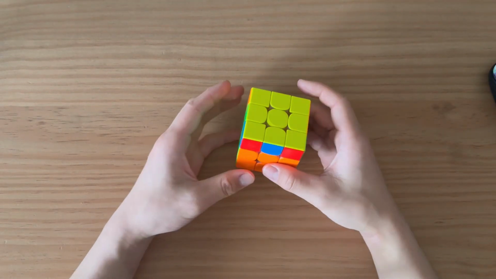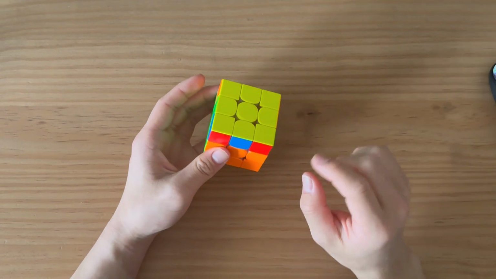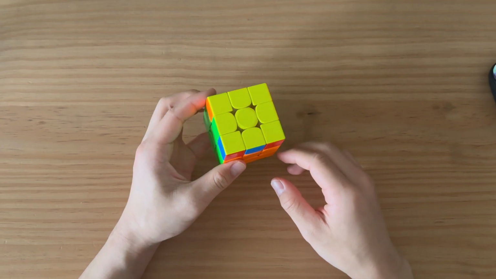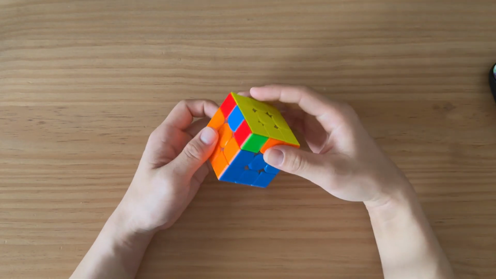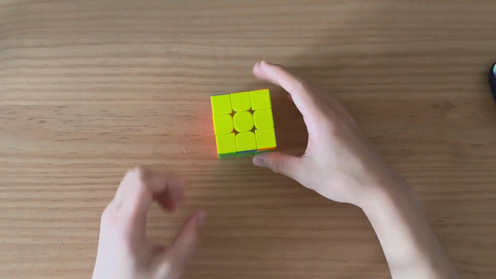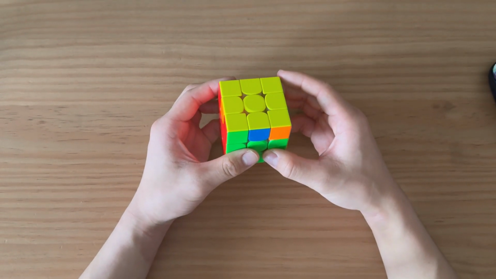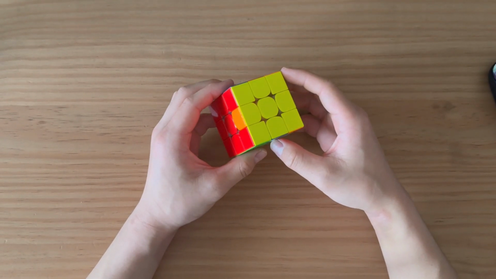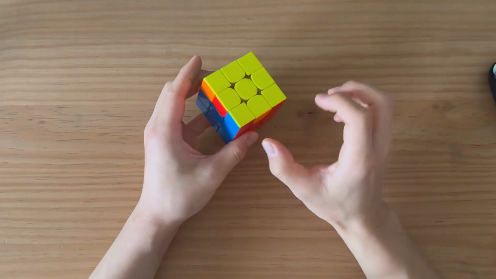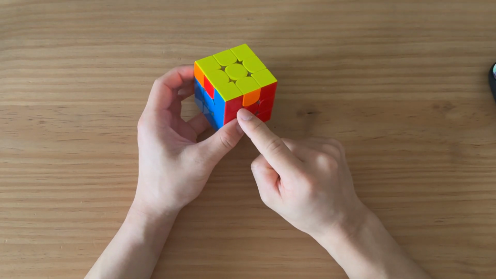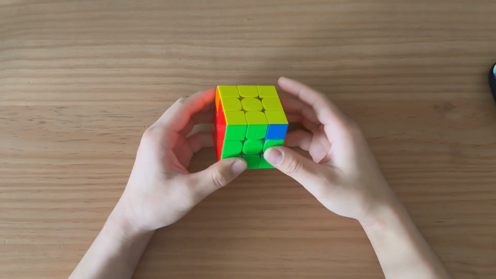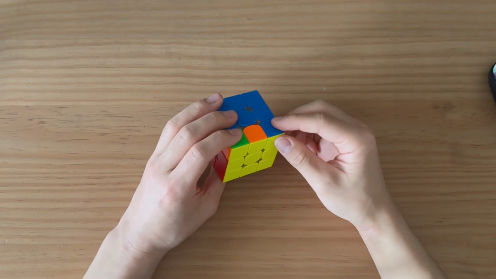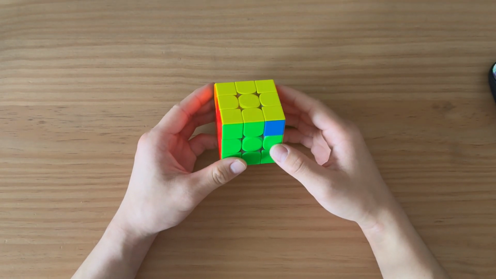After you have completed your yellow face, we want to solve all the corners. Yes, although all the corners are theoretically solved, it is not completely solved. There are two possible cases with solving your corners. You can have two corners that are solved that are adjacent to each other. For example, this corner and this corner, they're solved, and they're right beside each other. Or you can have two solved corners that are directly opposite of each other.